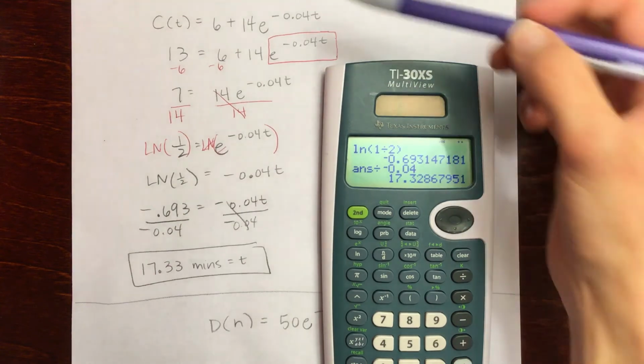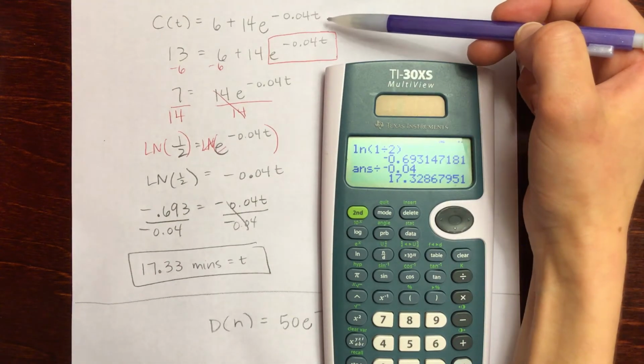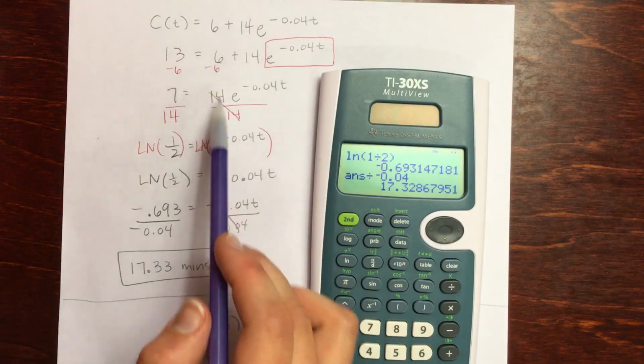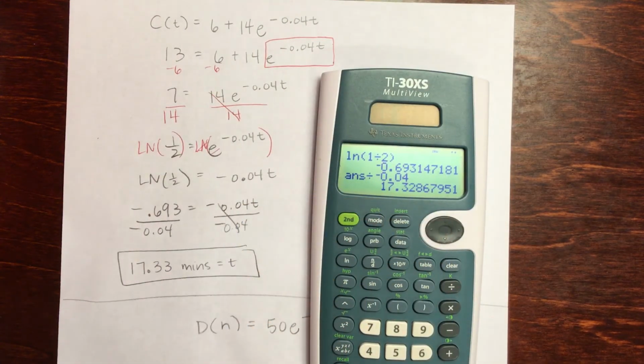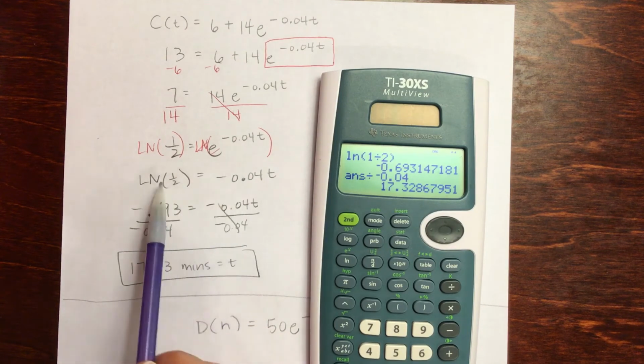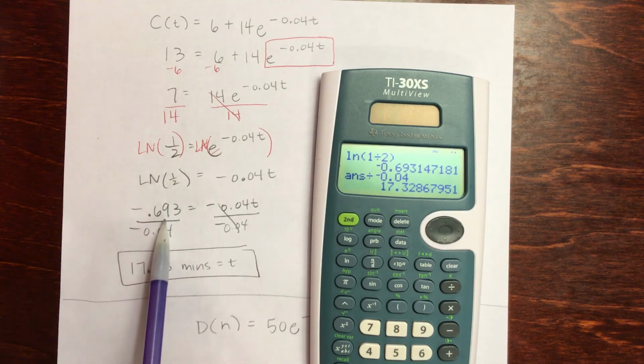So recap, they gave me this equation. I set the equation equal to 13 and then solved. Isolate your exponential. So I subtracted and then divided. Convert, which means put a natural log in front of both sides and then simplify over here on the right. All of this on the left is calculator buttons, so I typed it in and then I divided by negative 0.04. Make sure you include units because this is a word problem.